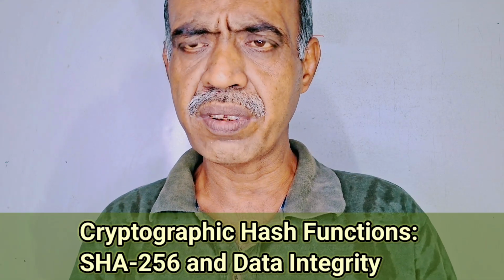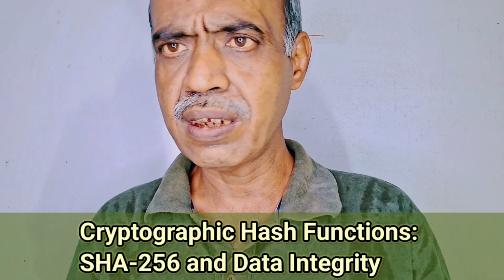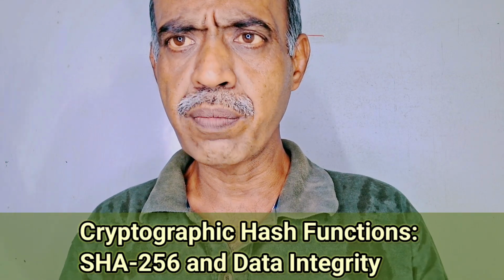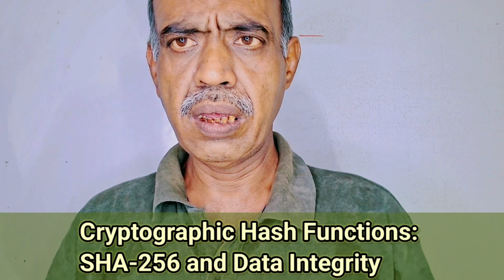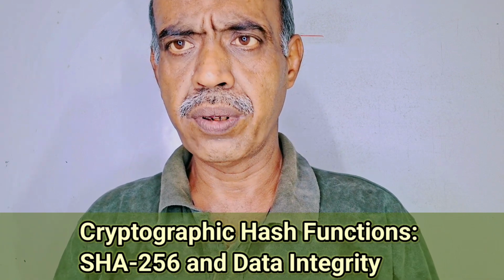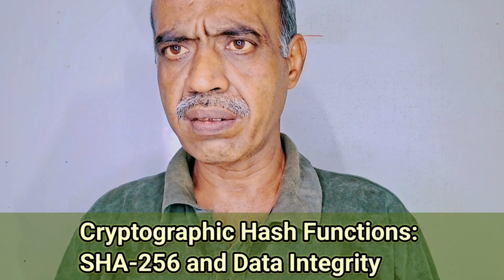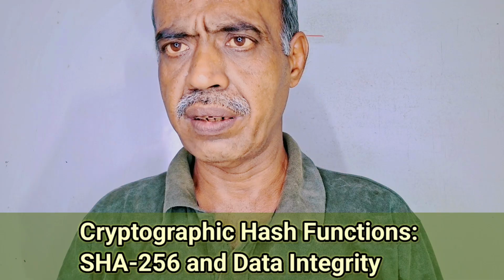In blockchain systems, SHA-256 performs two main jobs: securing transactions and linking blocks together. Hashing inside a blockchain block: each block contains transaction data, timestamp, previous block hash, nonce, and block hash. Here's the critical idea.